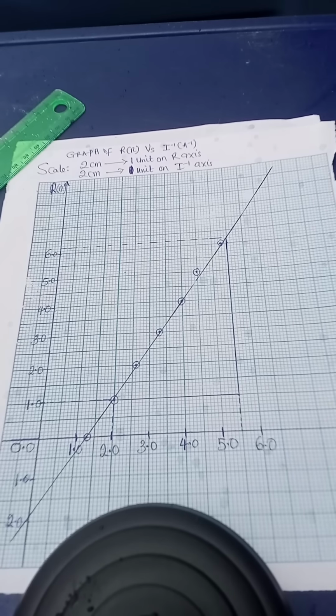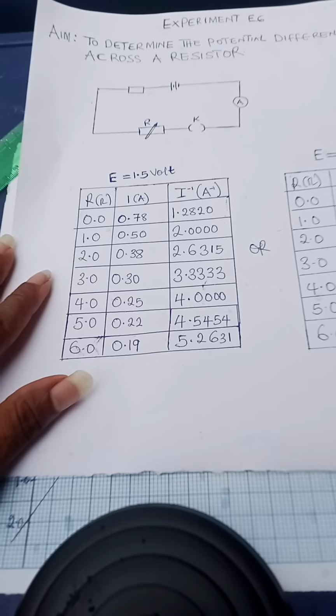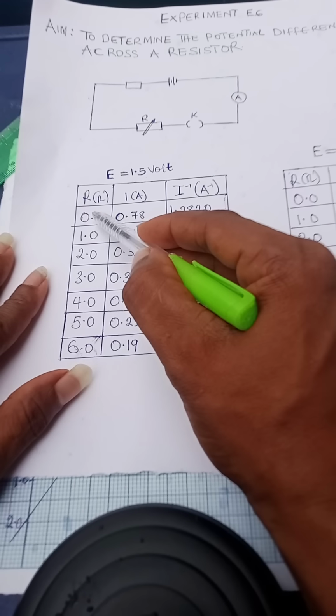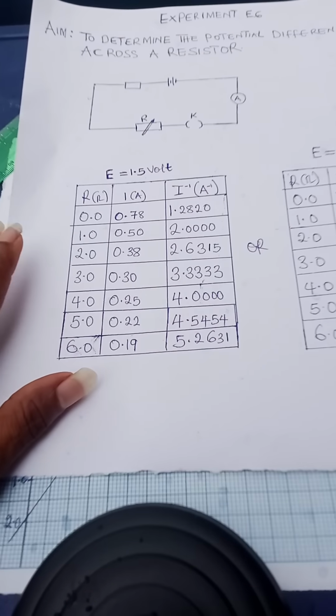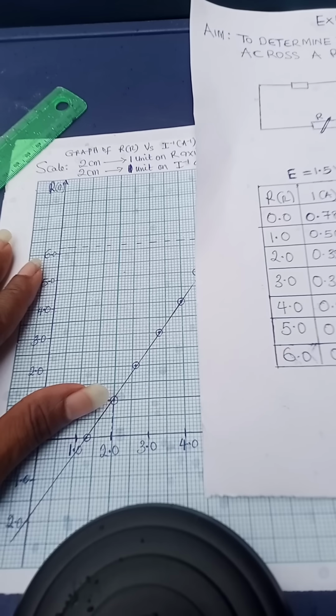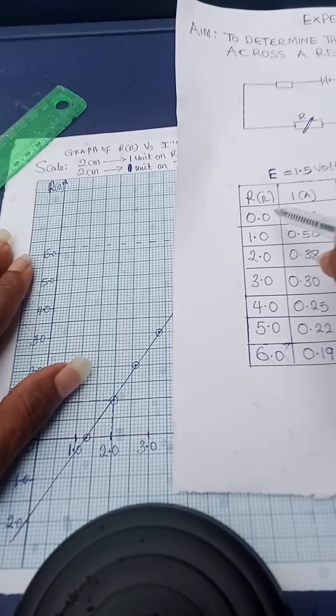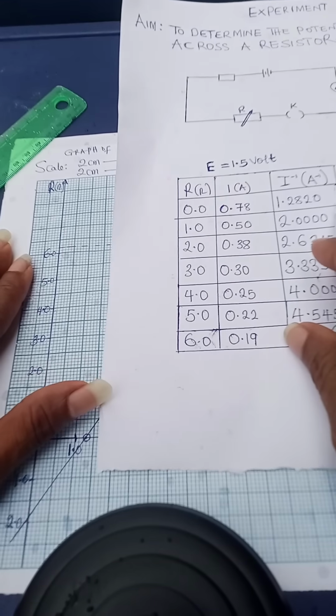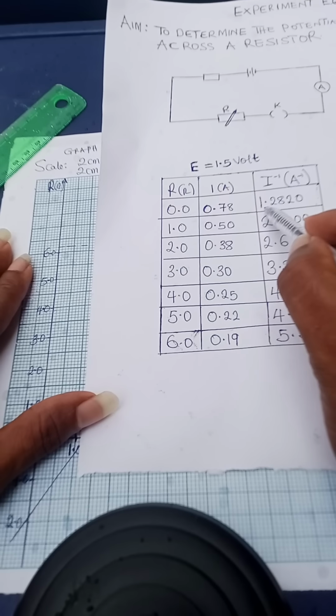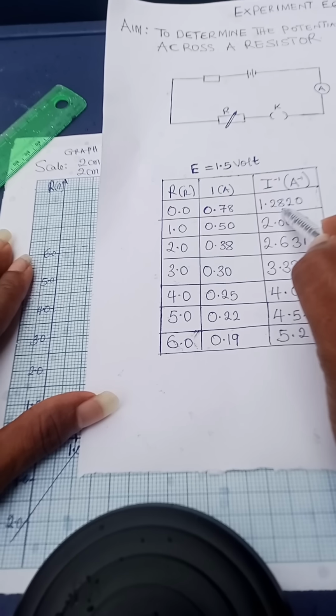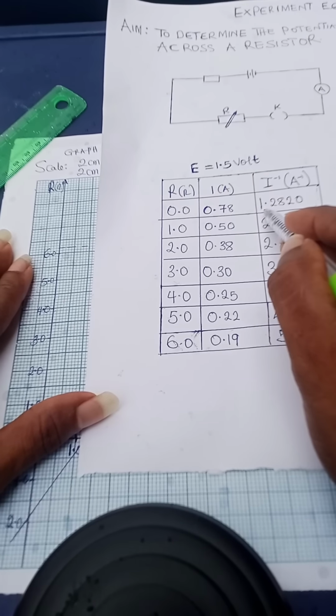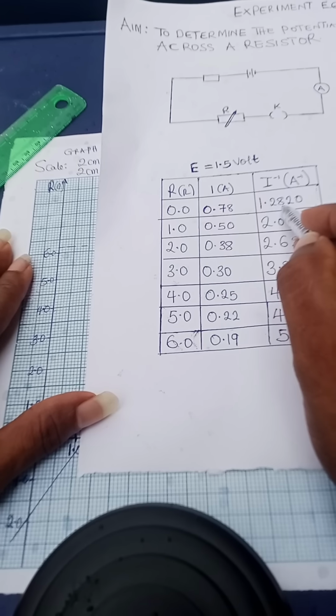Now look at this. From my reading, when R is 0.0, I inverse is what? 1.28. So here, this is what I have, 1.28.